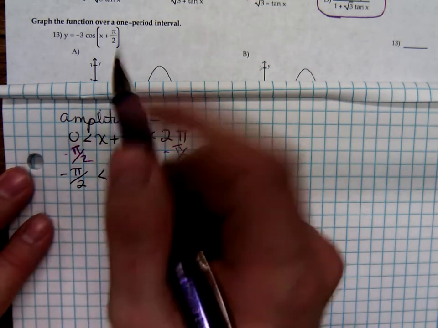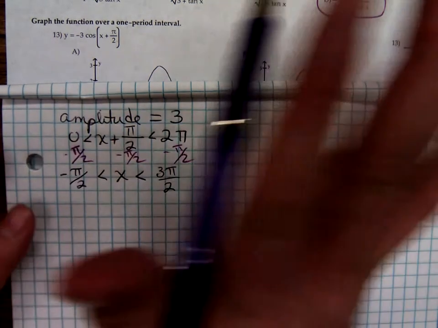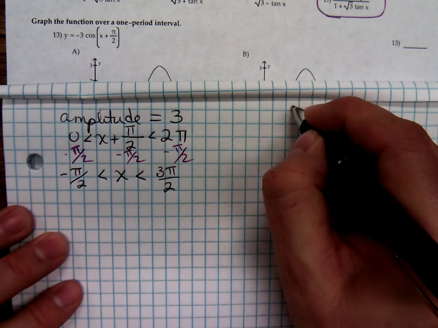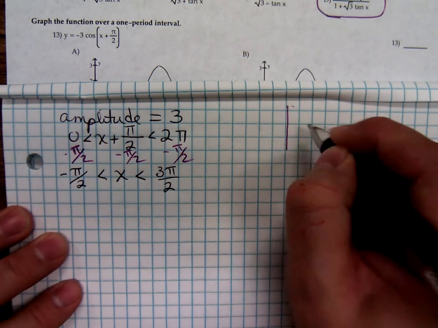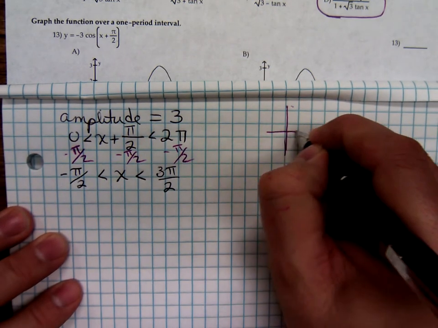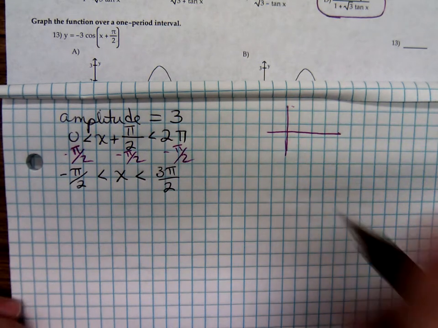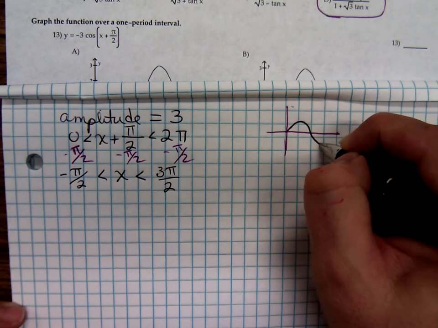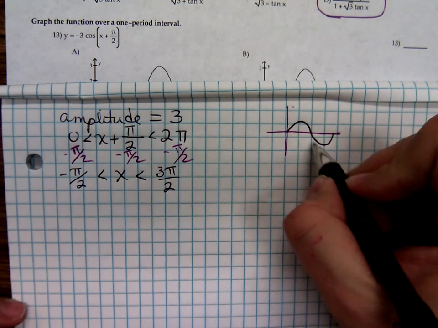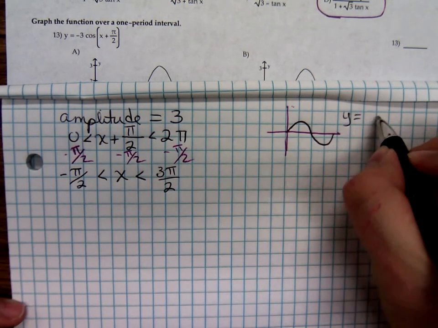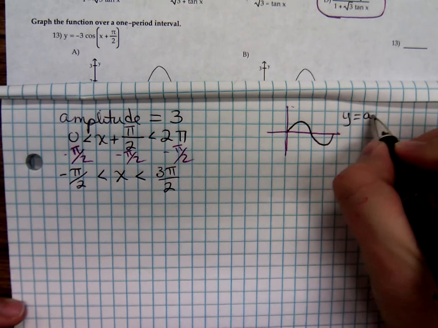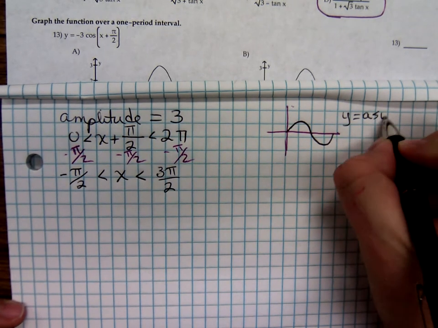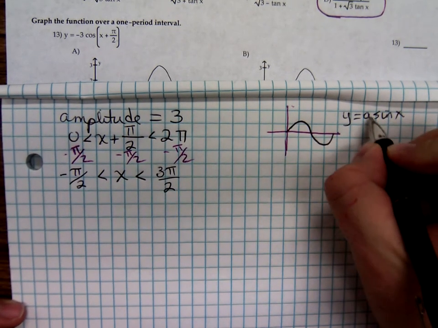Now this is a cosine curve. So let me think of the general shapes. Sine looks like this. This black curve here is y equals positive a sine x, and this is where a is positive.